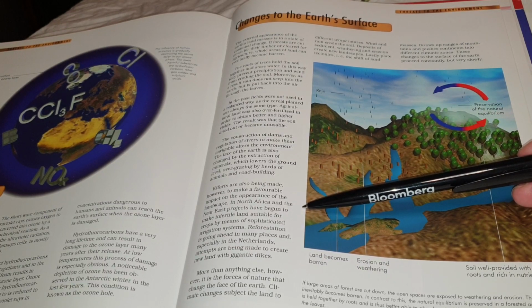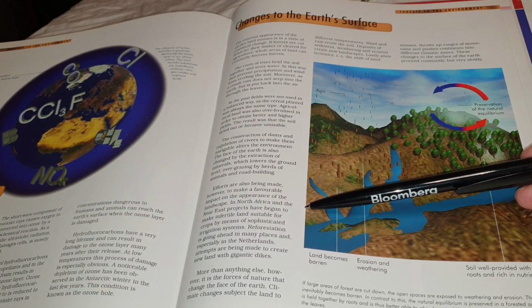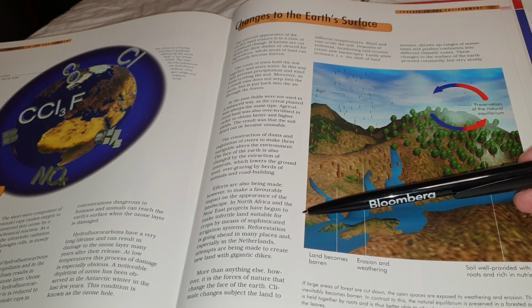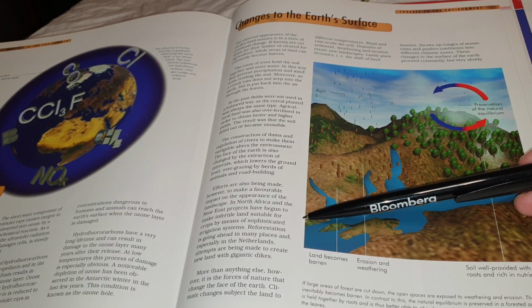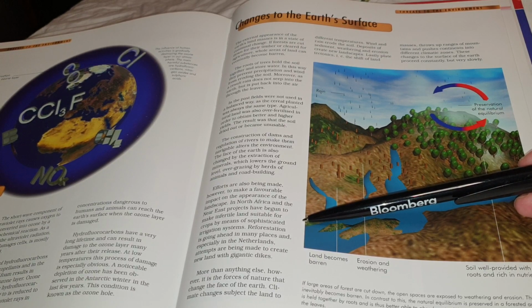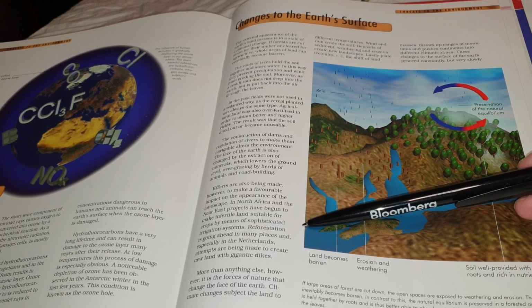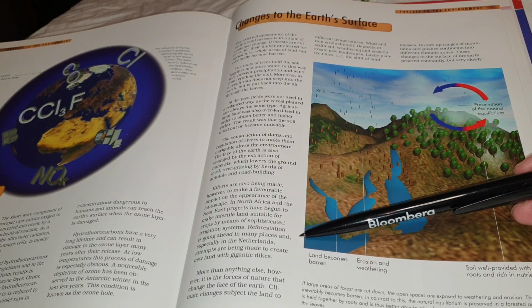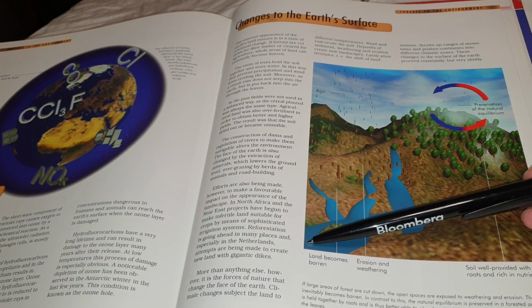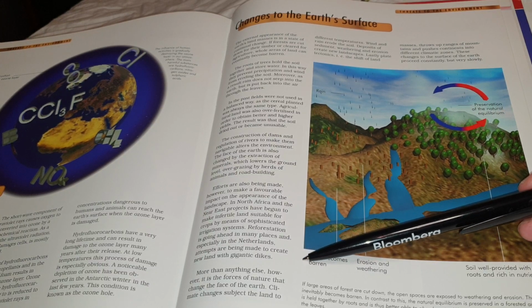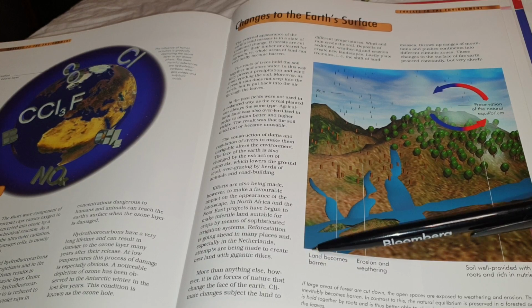Efforts are also being made, however, to make a favourable impact on the appearance of the landscape. In North Africa and the Near East, projects have begun to make infertile land suitable for crops by means of sophisticated irrigation systems. Reforestation is going ahead in many places, and especially in the Netherlands. Attempts are being made to create new land with gigantic dikes.